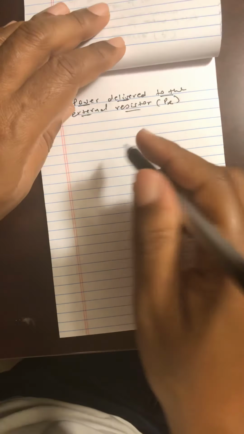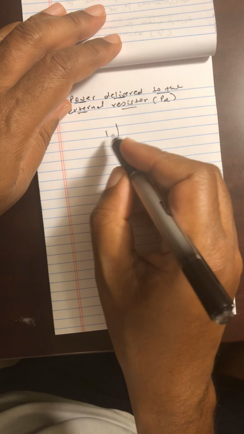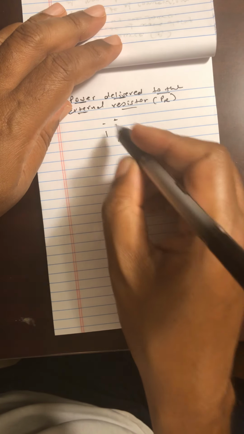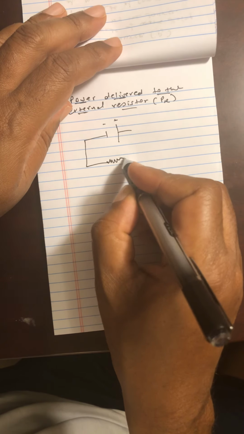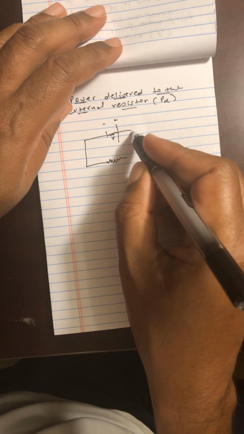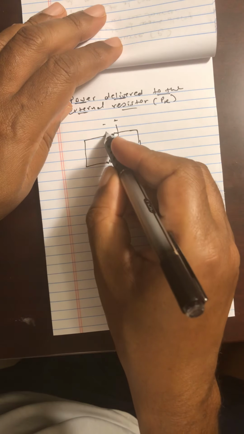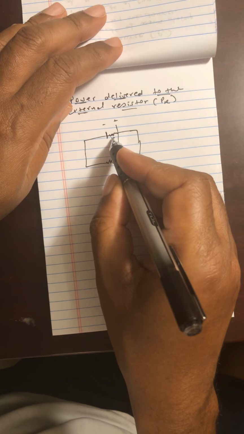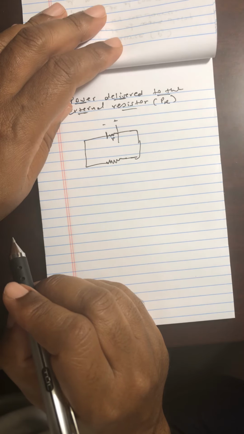So let's say we have this circuit over here. Now remember, there is internal resistance over here. So some of the power produced by the source will be dissipated inside this internal resistance.